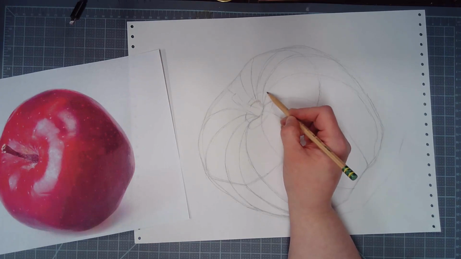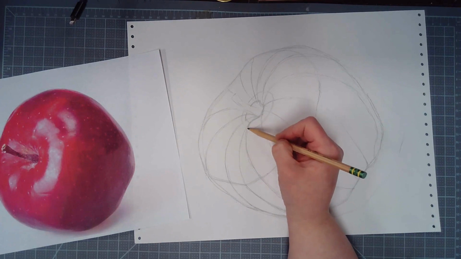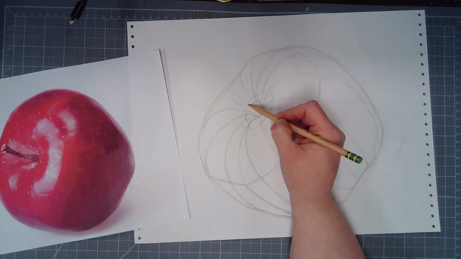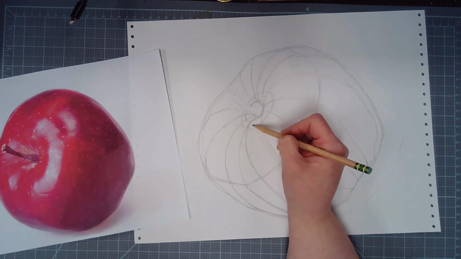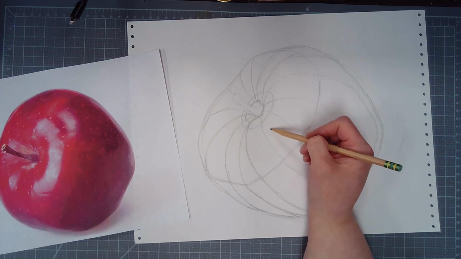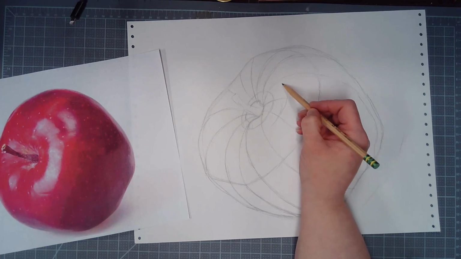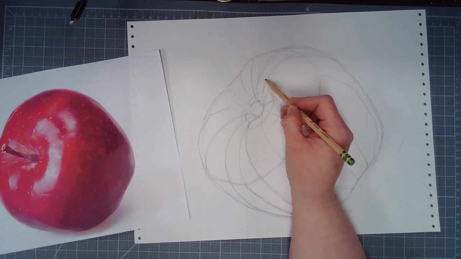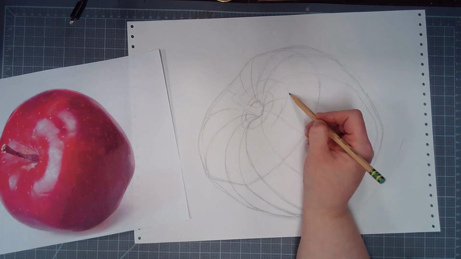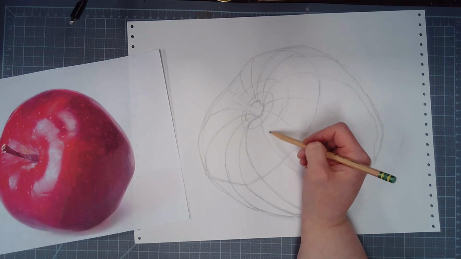And I'm just trying to get an idea of what the surface movement and the shadows and highlights are telling me about that surface movement. So that's our exercise for today: to try to create the surface movement of this apple using this photo reference.